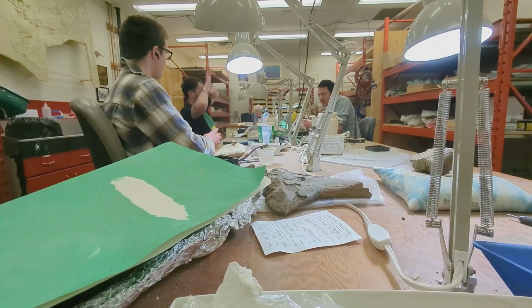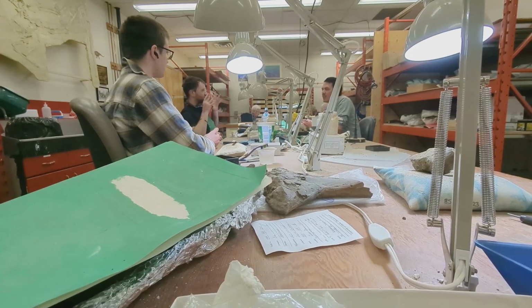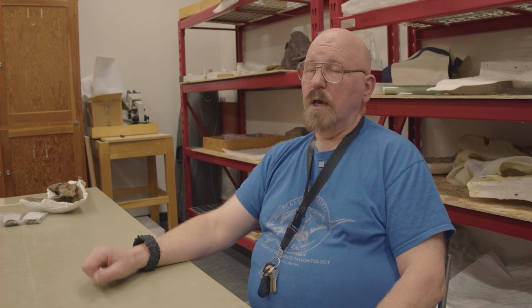But why is the Dino Lab open to the public? And for what reason? We have specimens that go back to at least 1920 that we've never prepped yet. So the volunteer program is a vital component of us getting this preparation work done. If we didn't have the volunteers, it would just be the three of us working, and we would be farther behind than we are now.